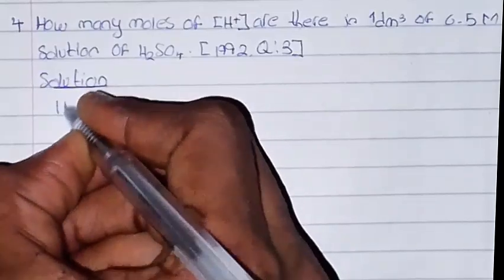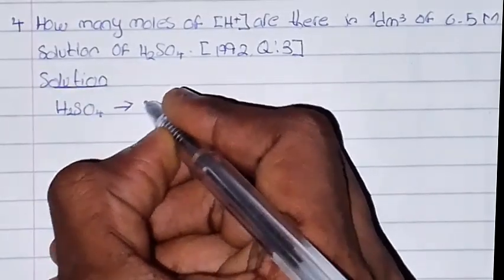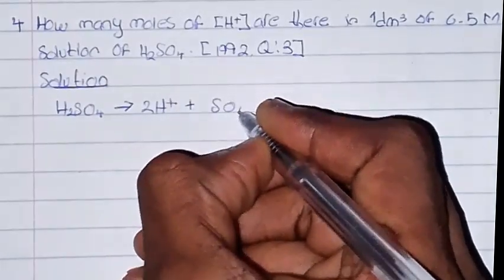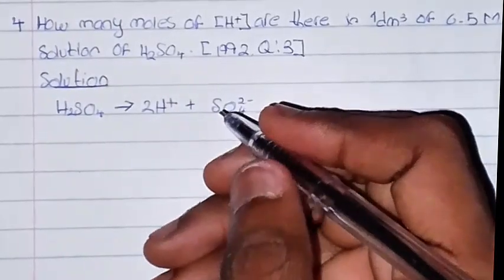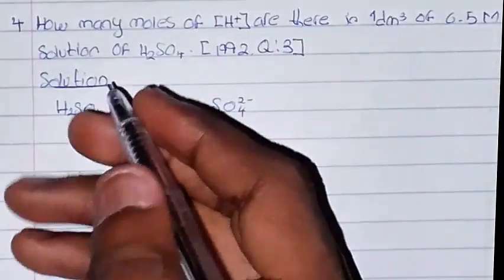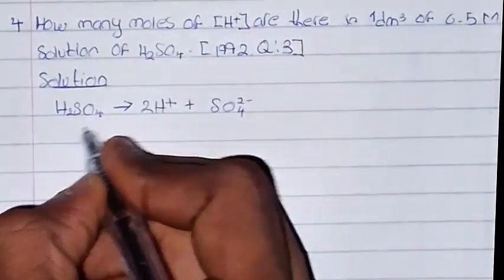Dissociation of H2SO4: when it dissociates, it will give us 2 moles of H+ and 1 mole of the sulfate ion, SO4 2-. Now they're asking how many moles of H+ are there in 1 dm³ of 0.5 M H2SO4. So this is a mole-to-mole relationship. We are relating hydrogen ion and sulfuric acid.